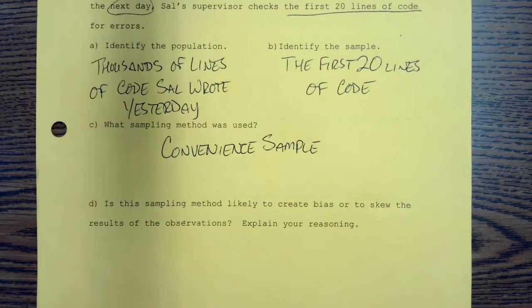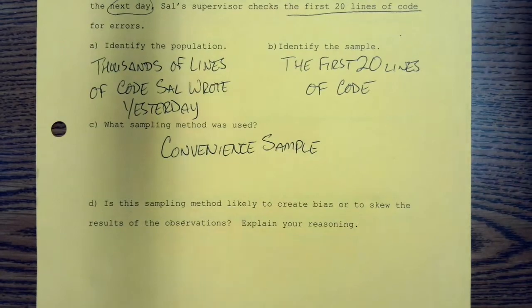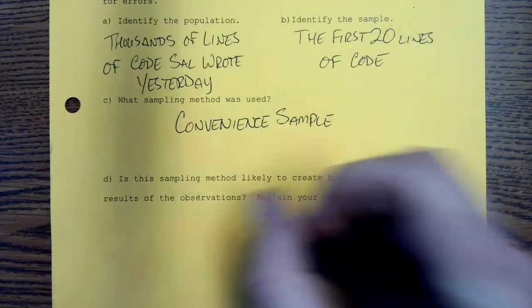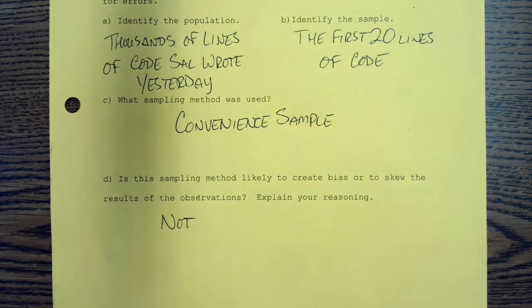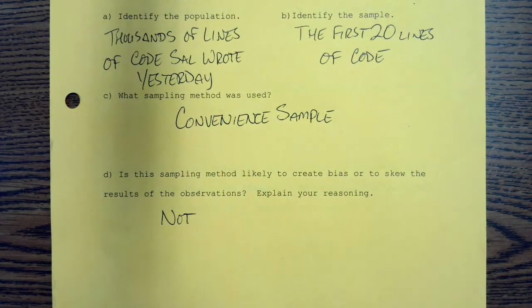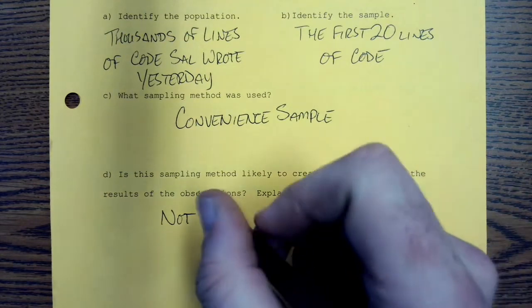And is this likely to create bias or to skew our results? Yes, it is. Not all errors come in the first 20 lines. Sometimes, if somebody is a morning person, maybe the first 20 lines are good, and then afterwards they get less good. Or if somebody is not a morning person, maybe the first 20 lines are not so good, but the later lines are much better. So you might get a false sense of what kind of job Sal is doing.